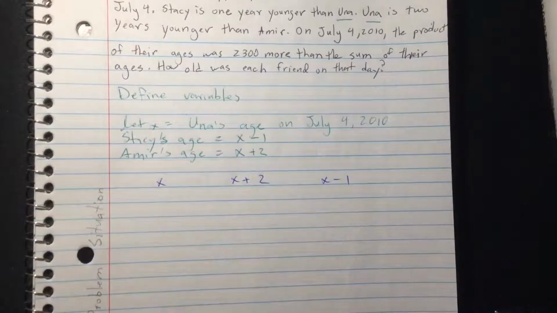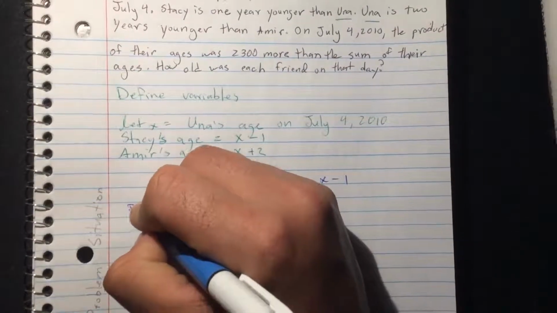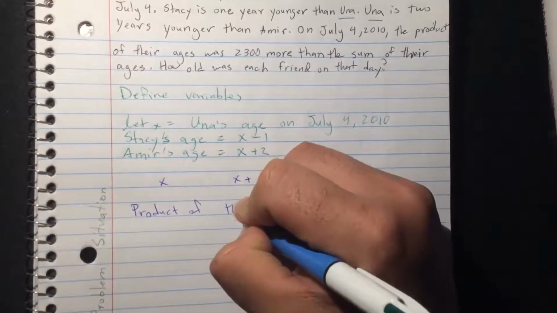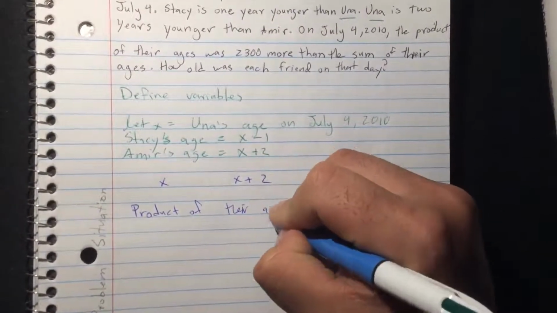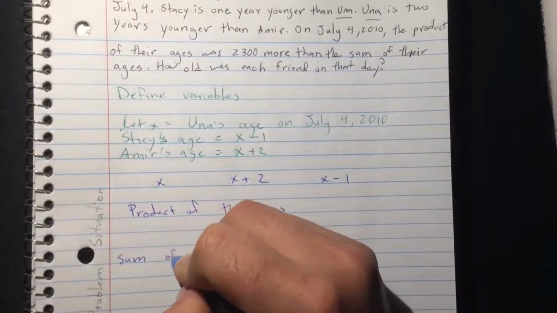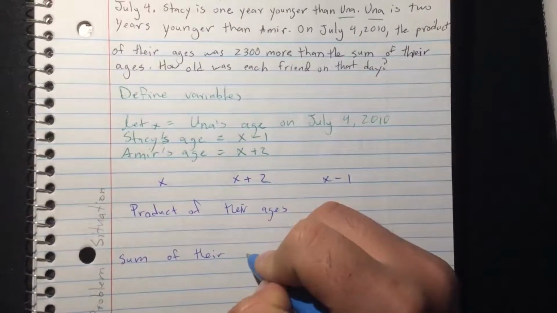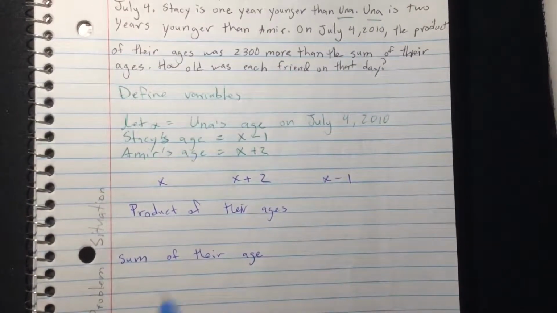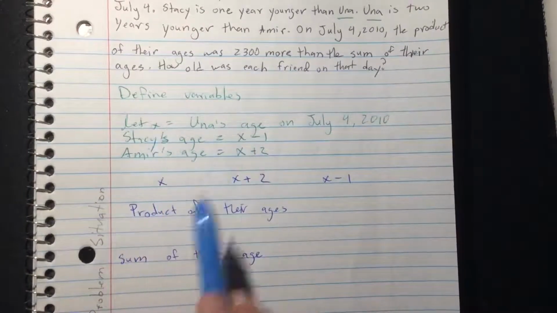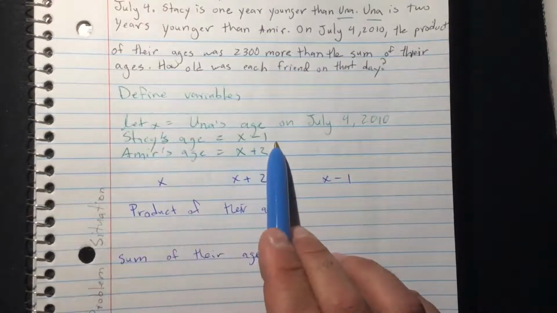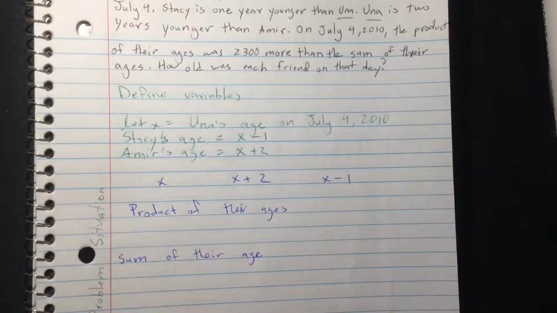So the first thing we've got to figure out is the product of their ages, and then the sum of their ages. We don't really know how old they are, but we know it in terms of the variables. Una is x, Stacy's age is x minus 1, and Amir's age is x plus 2.